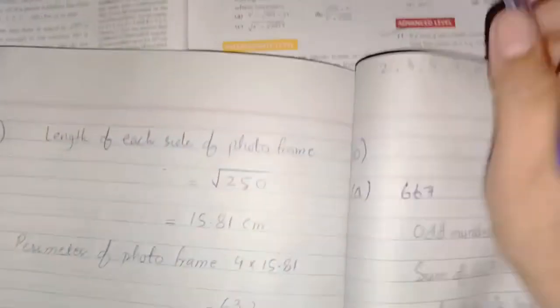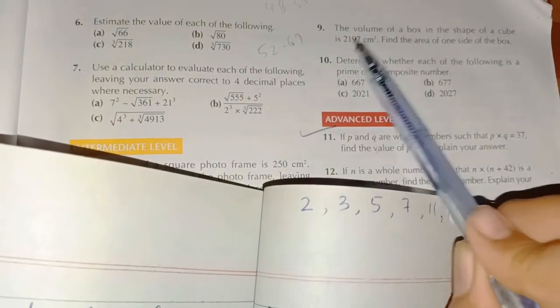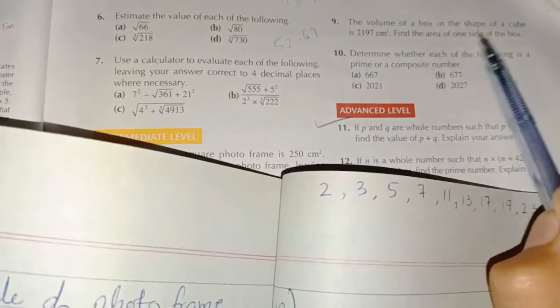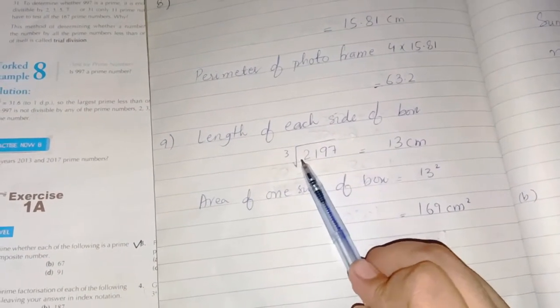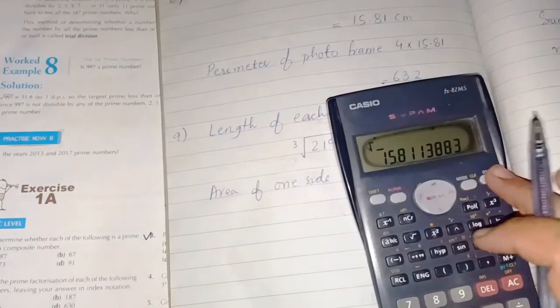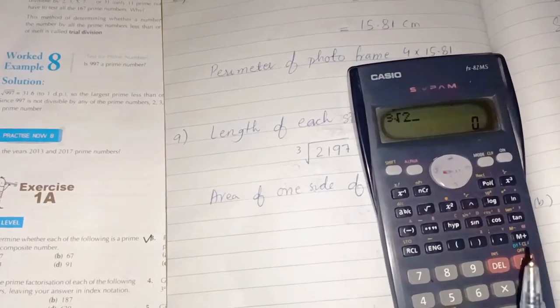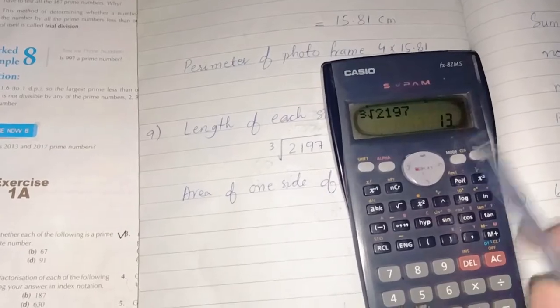Question number 9. The volume of a box in the shape of a cube is 2197. Find the area of one side of the box. So here we have a cube. So we have to take the number in the cube. Then we have to find the cube root of 2197. The answer is 13.